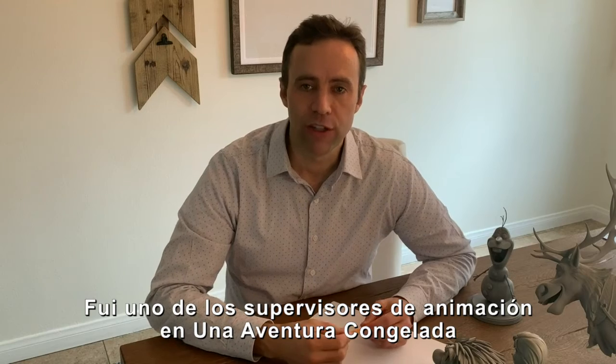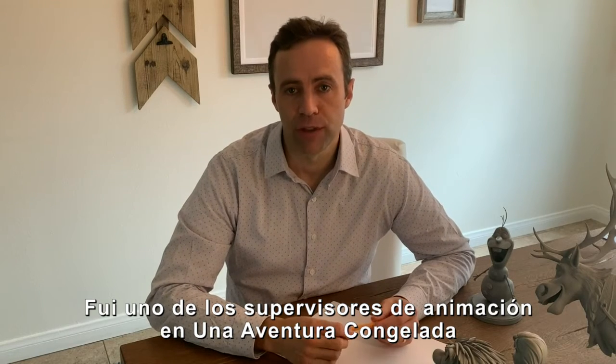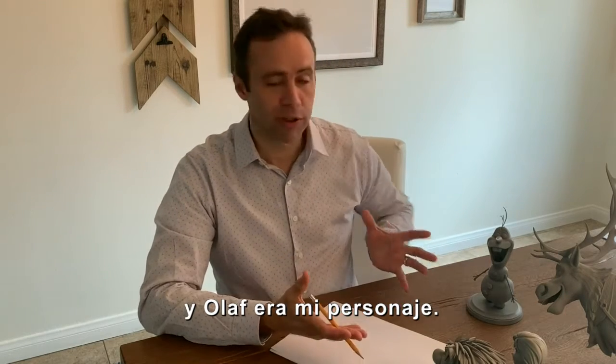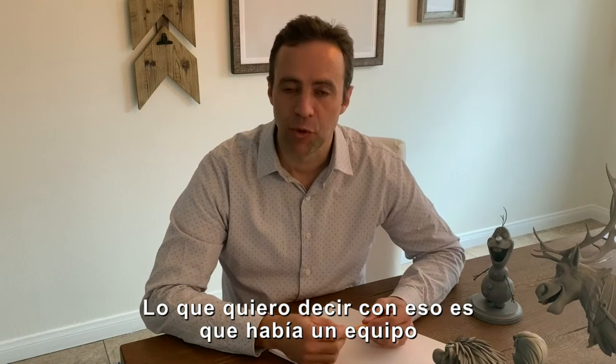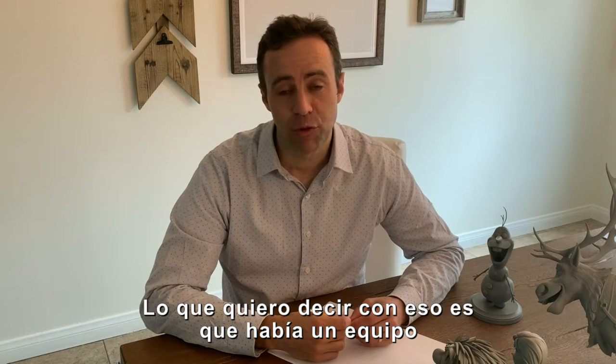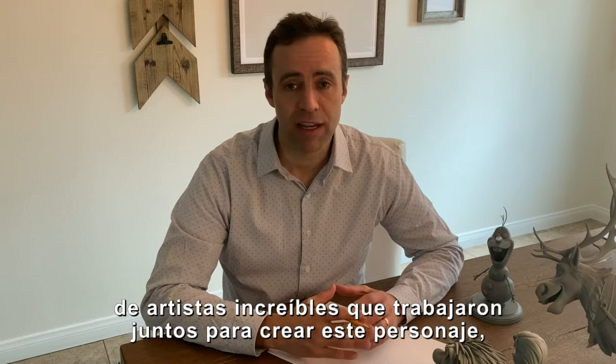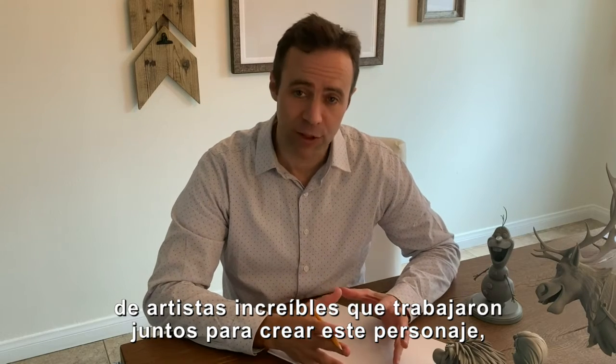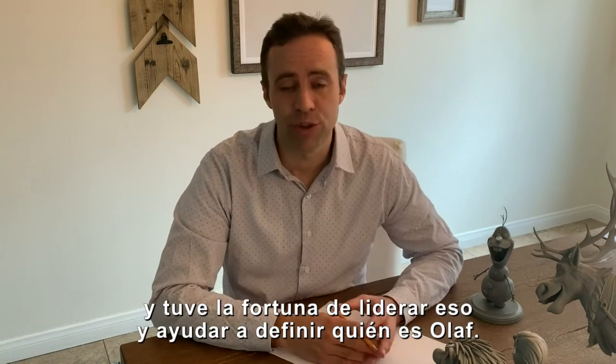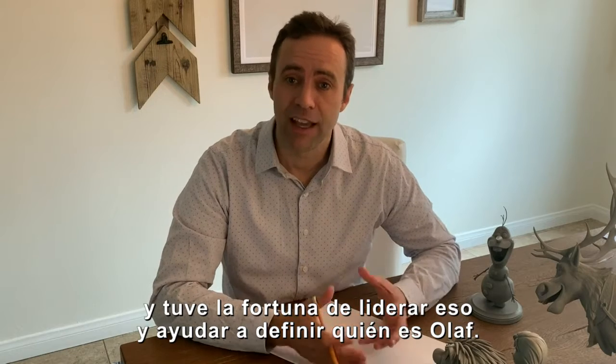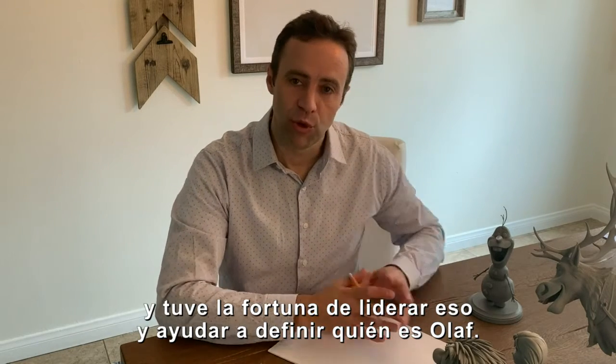I was one of the supervising animators on Frozen, and Olaf was my character. And what I mean by that really is that there was a team of amazing artists that all worked together to really create this character, and I was just fortunate enough to be able to lead that and help define who Olaf is.